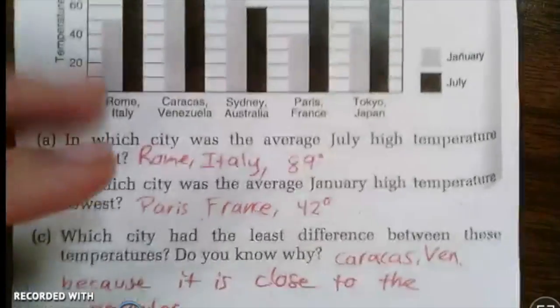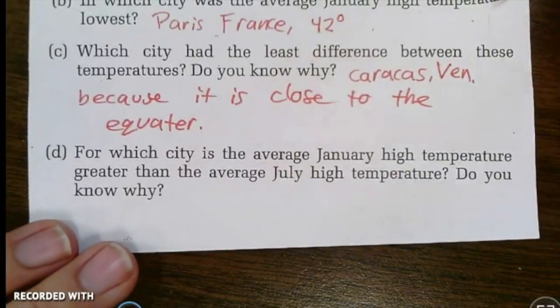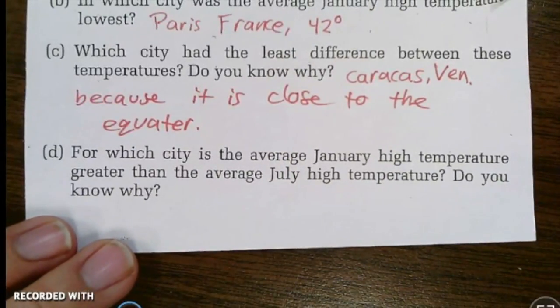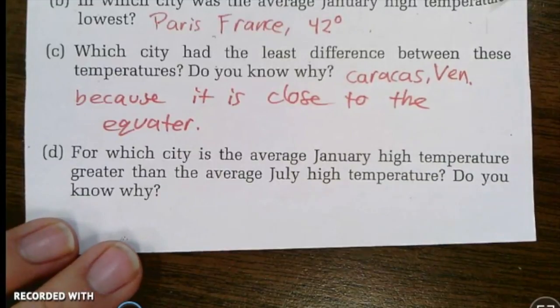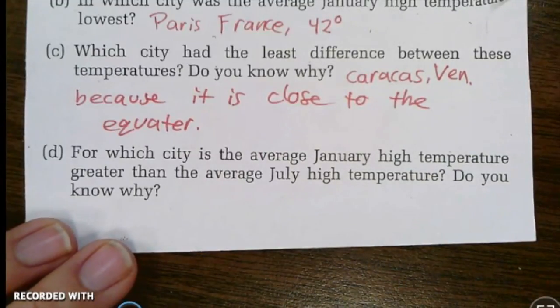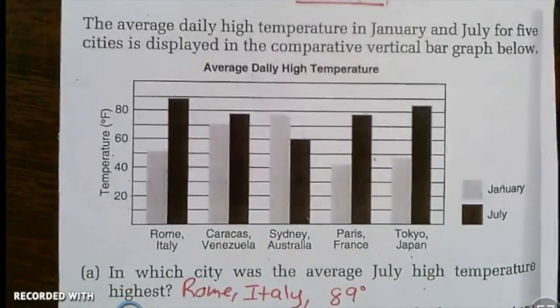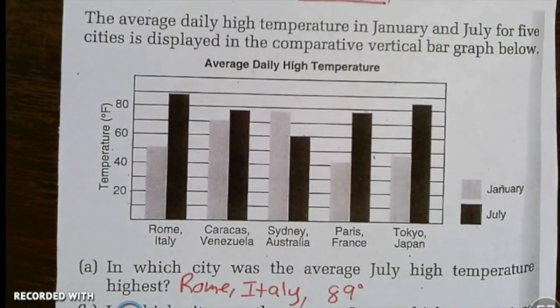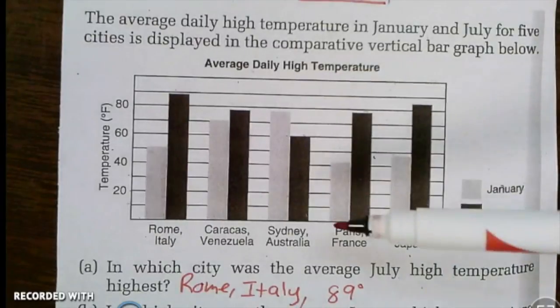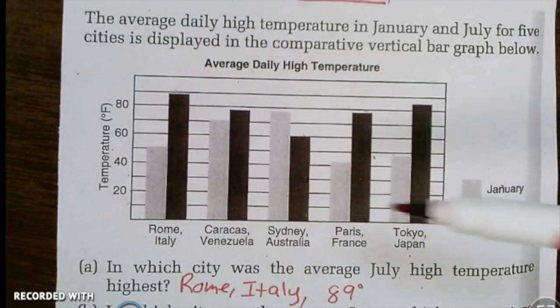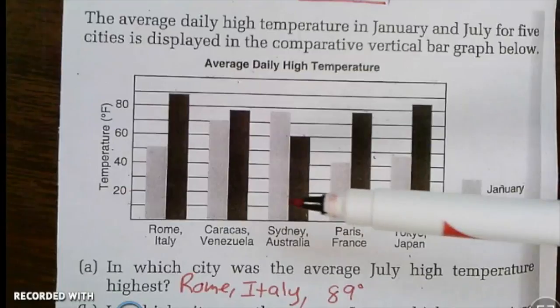All right, D. It says, for which city is the average January high temperature greater than the average July high temperature? Do you know why? So the average January temperature bigger than the average July temperature. Well, that's only true of one city, Sydney, Australia.